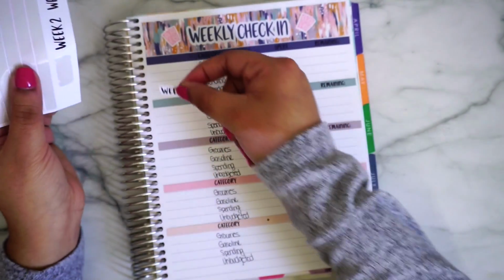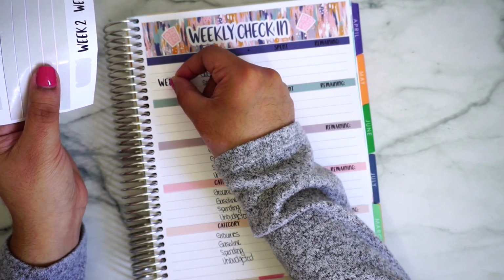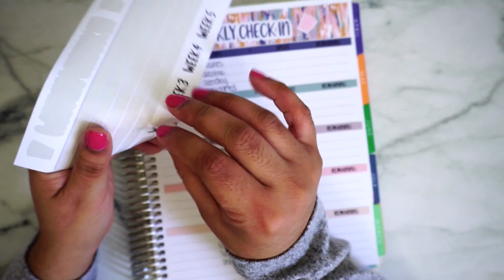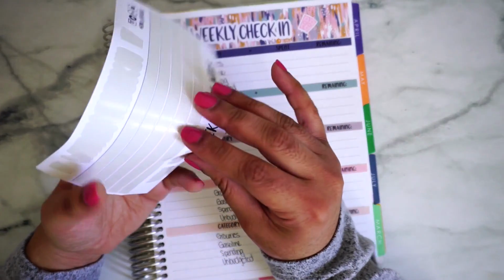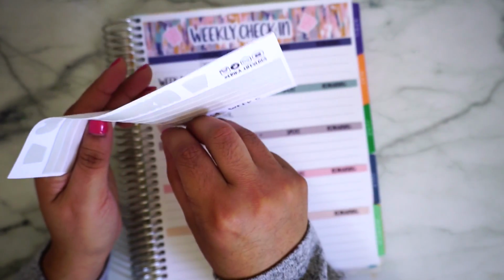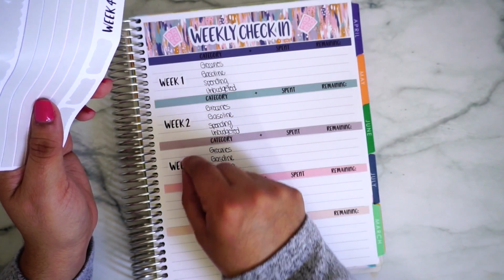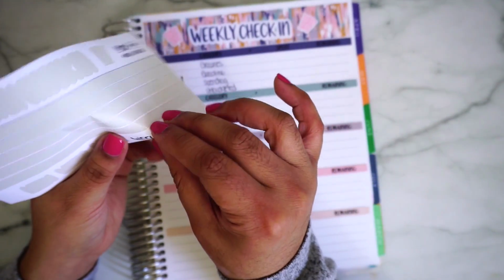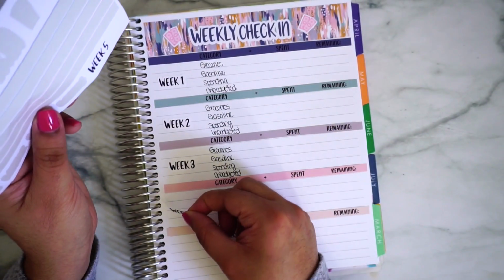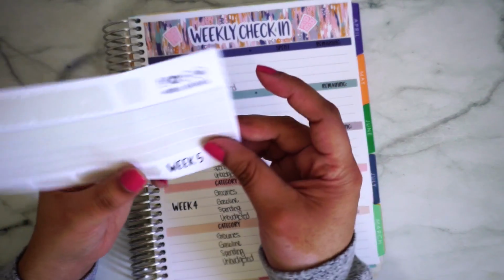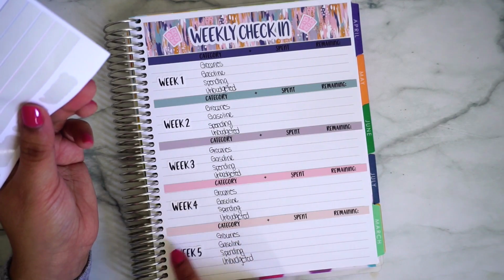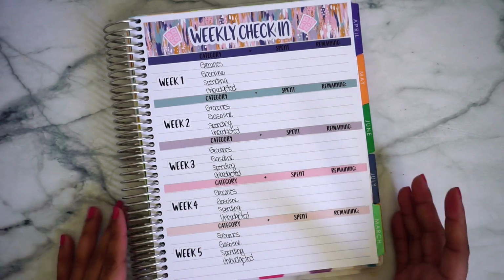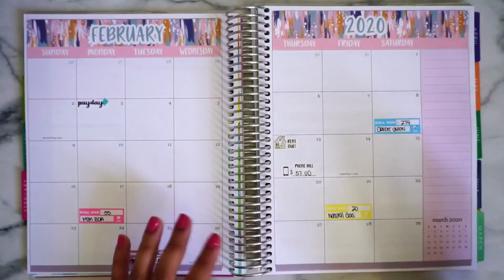I'm going to put down the weeks. To me, technically there's 4 weeks, but since 1 week is just 2 days, might as well. It's fine. I'd rather use the whole kit. Alright, so that is how my weekly check-in is looking. Now let's get into everything.